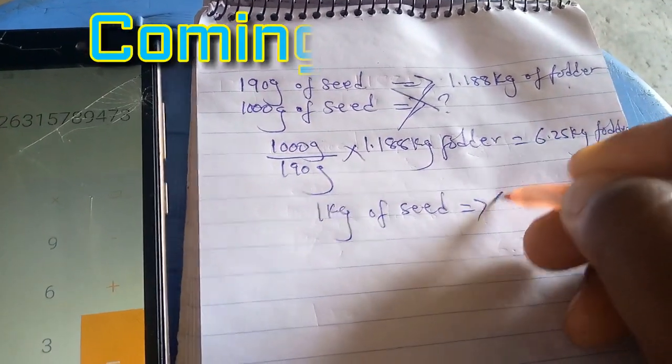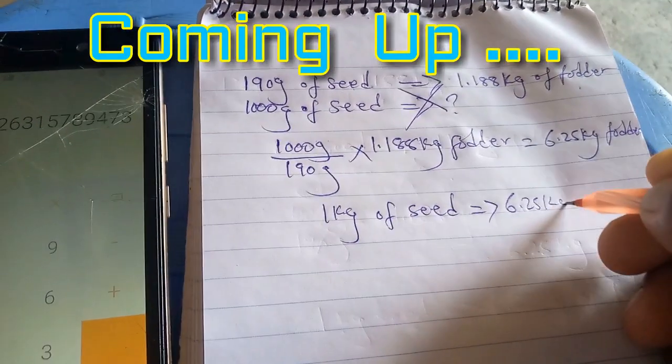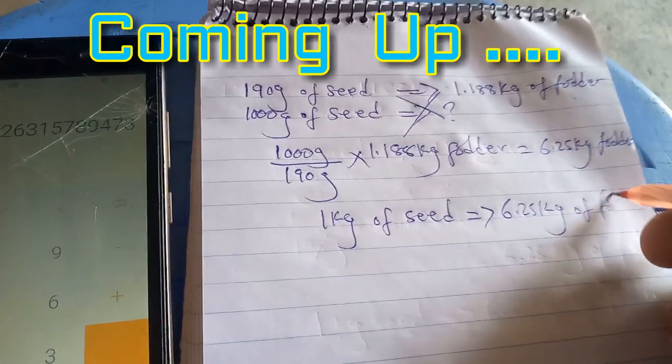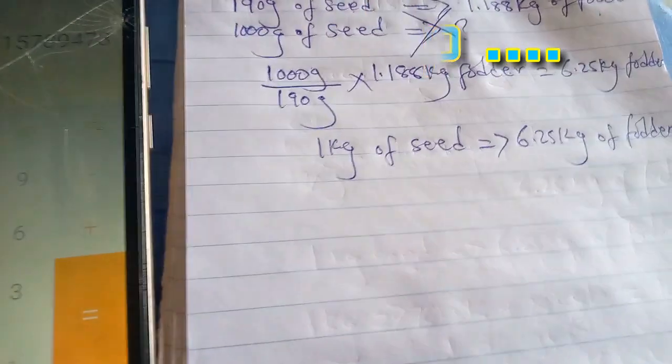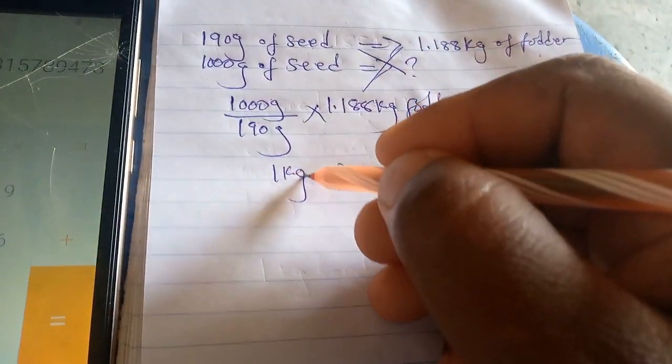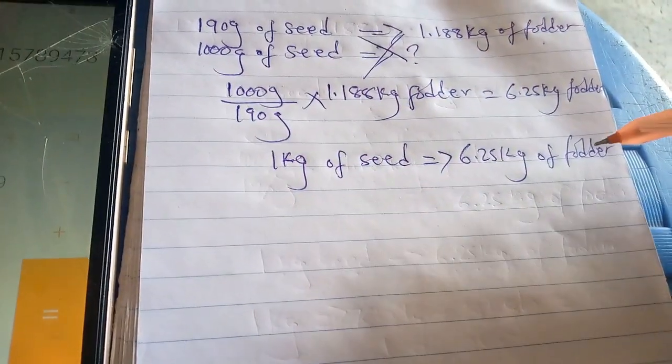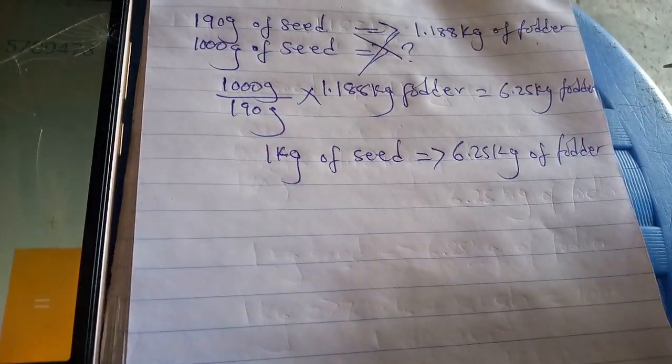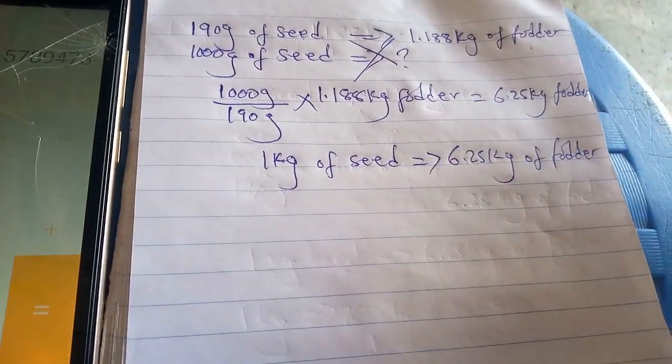is equivalent to 6.25 kg of fodder. Now let us ask ourselves, is it a gain? Is it economical? Is it really viable? Is it really helping in any way?